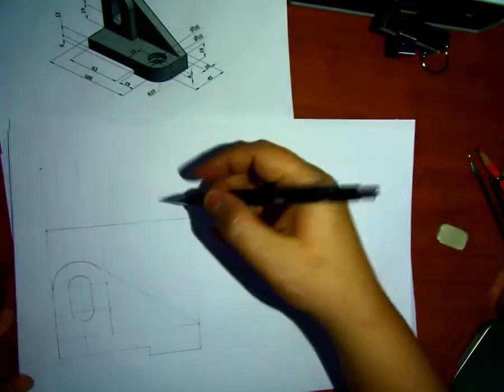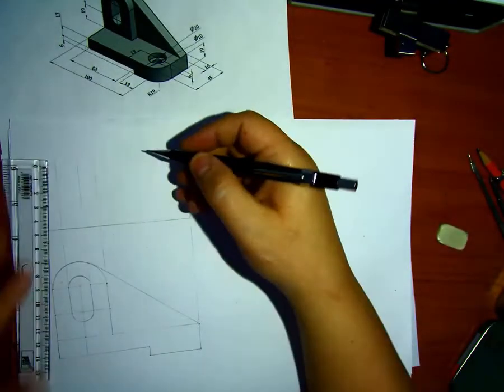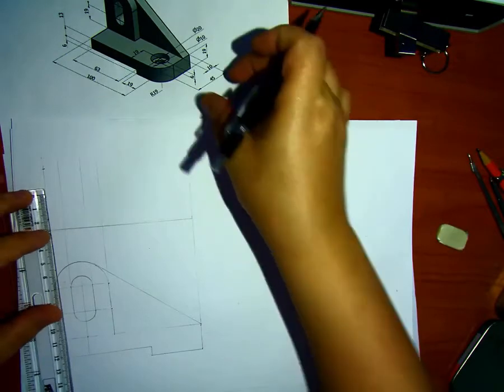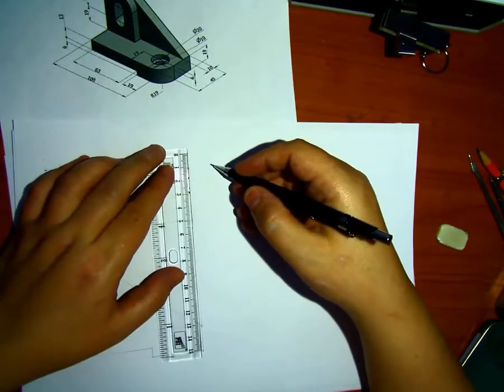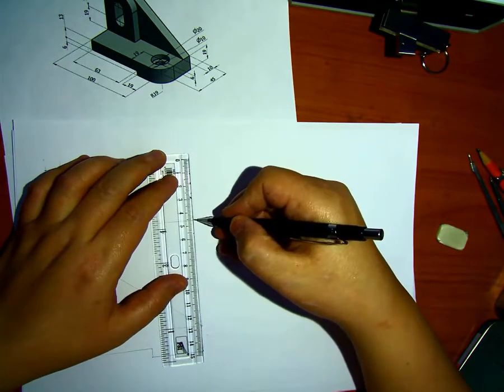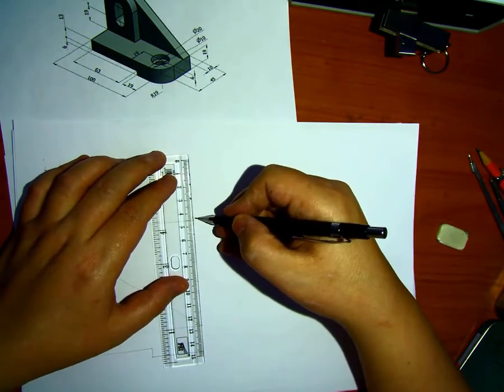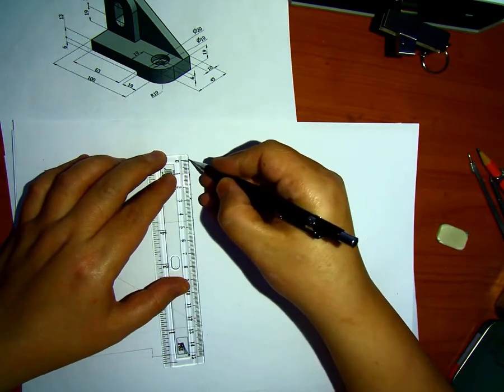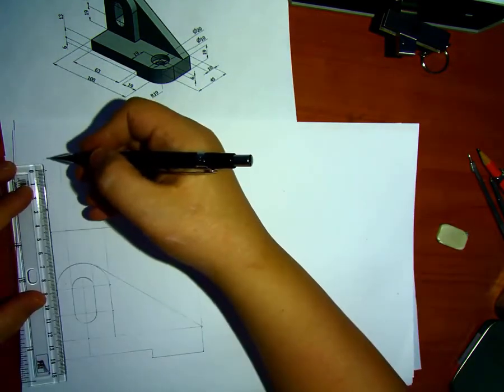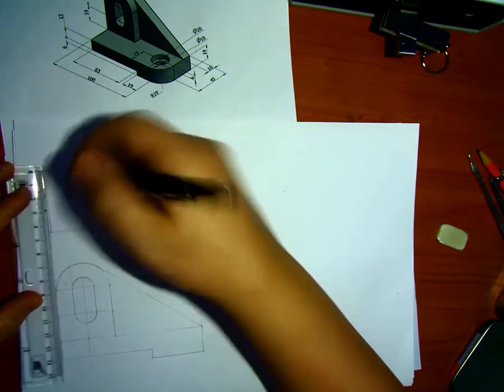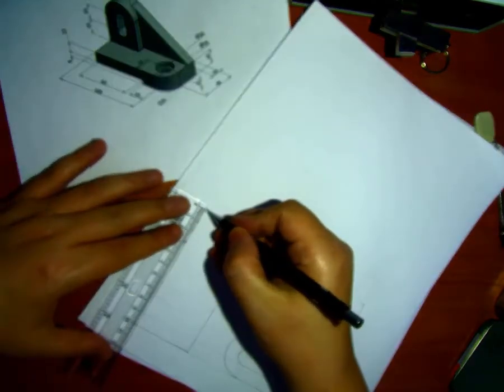Okay, so as starting for the top view, you have to understand that the total depth is 45. So I will draw the complete 45 one time. So from here, okay, and from here to here is my 45, and then I will connect it like this.